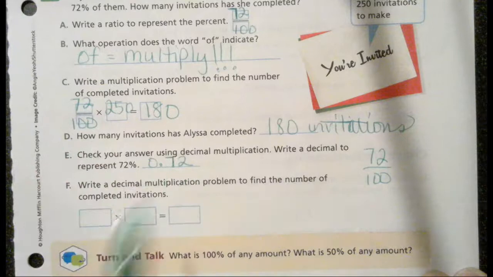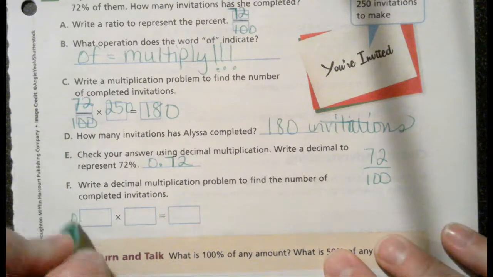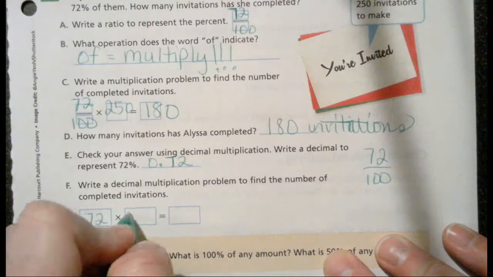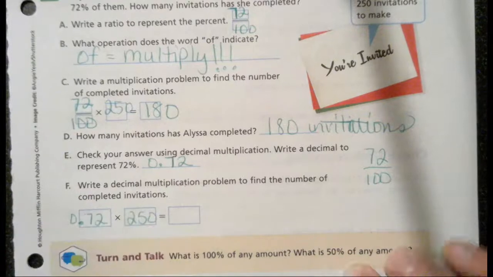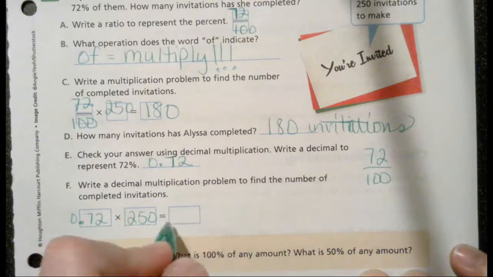Write a decimal multiplication problem to find the number of completed invitations. So we have 72 hundredths times 250. That will still equal 180 invitations.